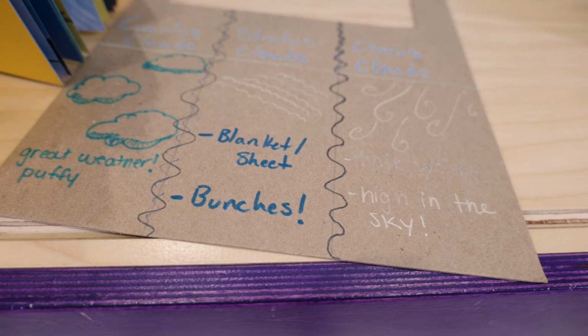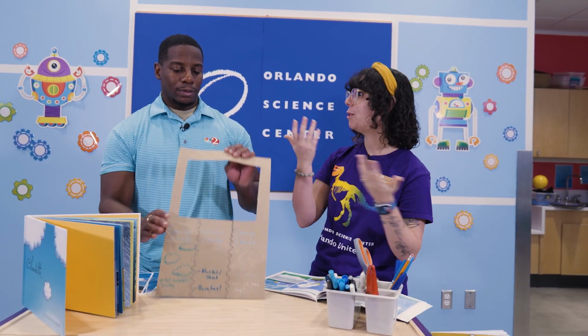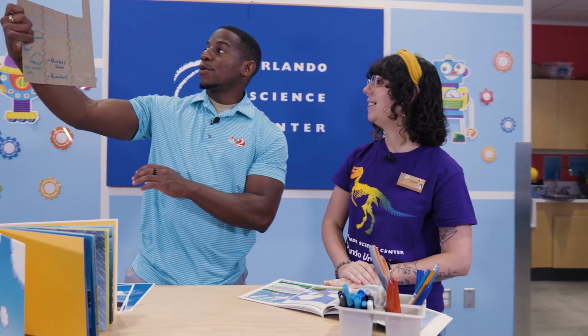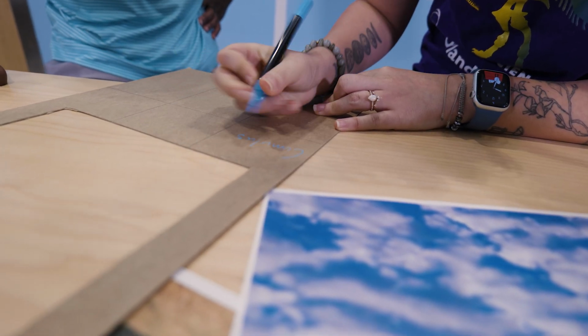So the idea of the cloud spotter is literally that. You're going to take it out into nature, hold it up, and you're going to be able to spot what these clouds look like. So we're just holding this up in the sky, and then we're going to use what we've already drawn here to identify which type of cloud we'll be looking at.